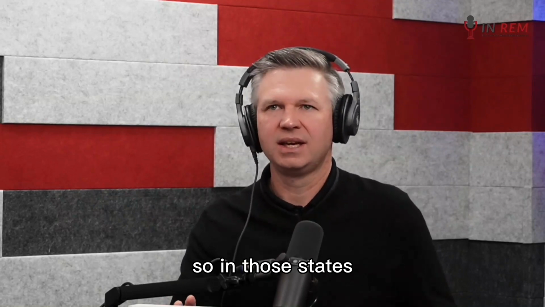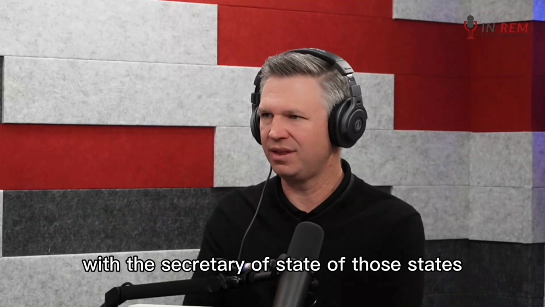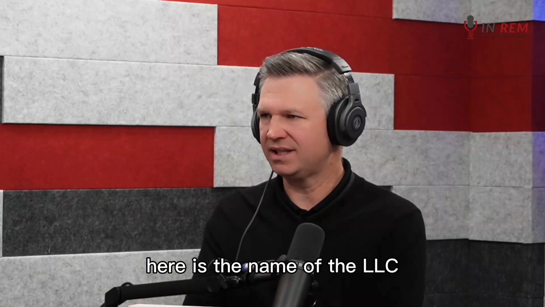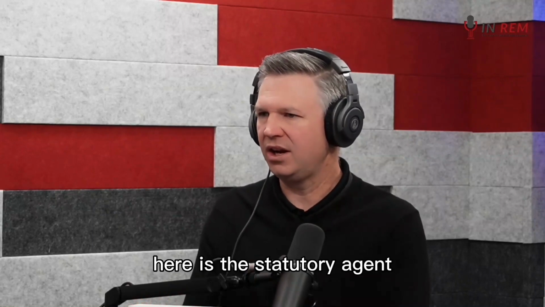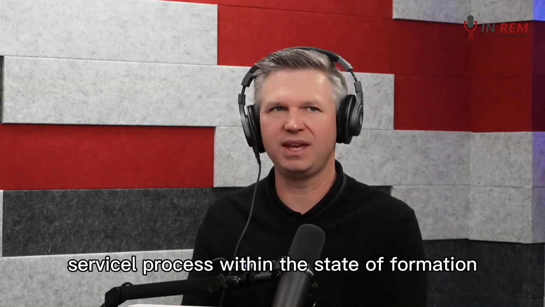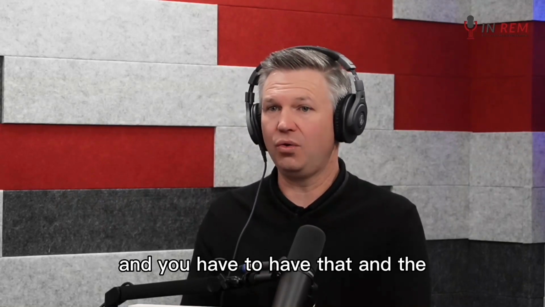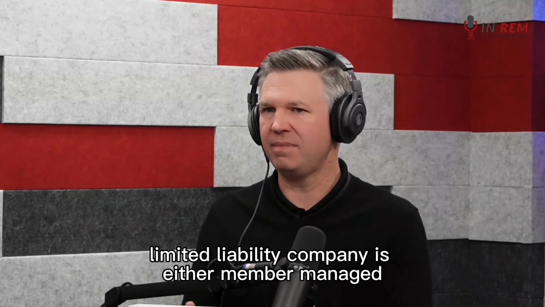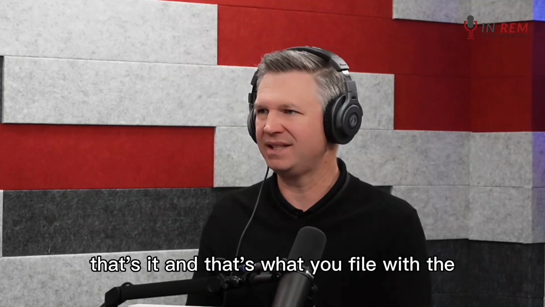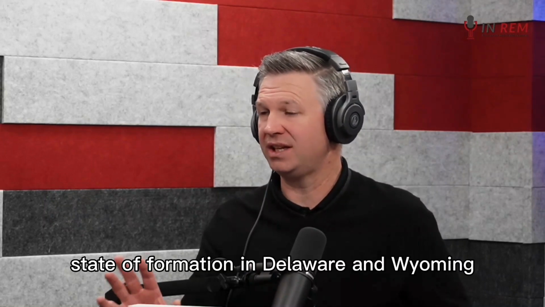In those states, you're filing basically a one-page document with the Secretary of State. It basically says, here is the name of the LLC. Here is the statutory agent, the person that's authorized to receive service of process within the state of formation, and you have to have that. And the limited liability company is either member managed or manager managed. And that's it. That's what you file with the state of formation in Delaware and Wyoming.